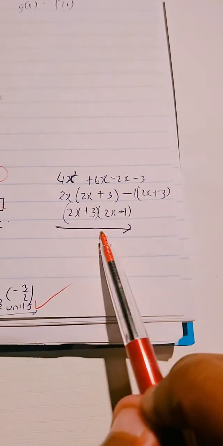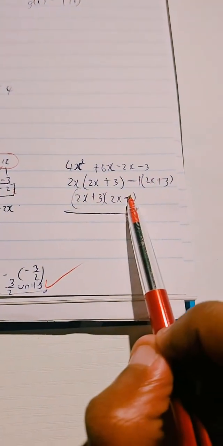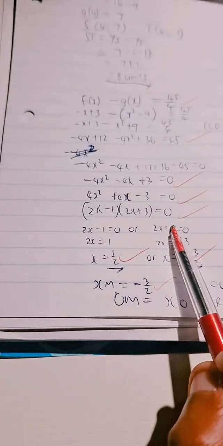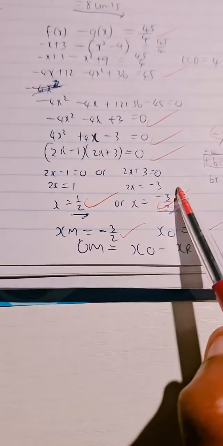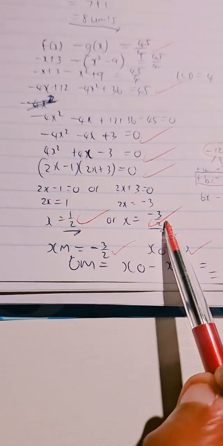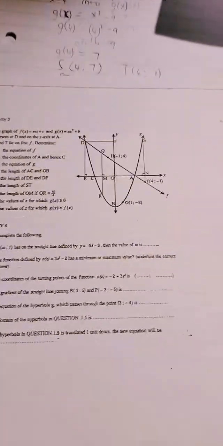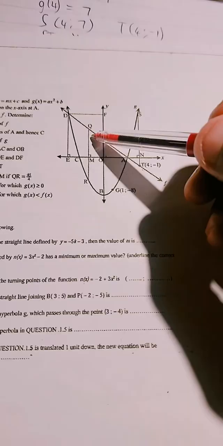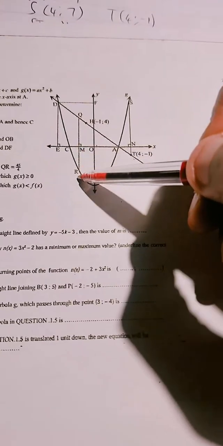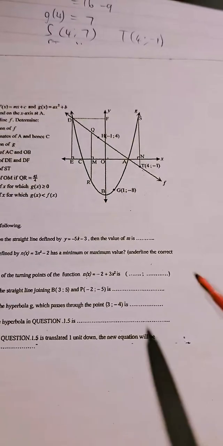Group factorize, take out the common factor, and you should get the product of bracket factors. You solve them and get two x values. But this one, x is equal to -3/2, best represents the x value along this vertical line. It will be -3/2 everywhere, which means at m, that x coordinate is -3/2.